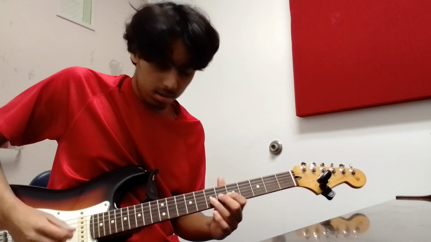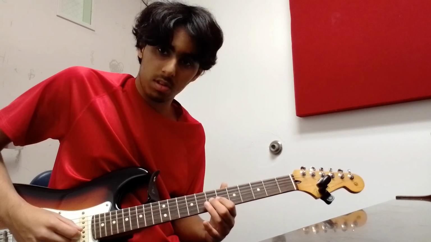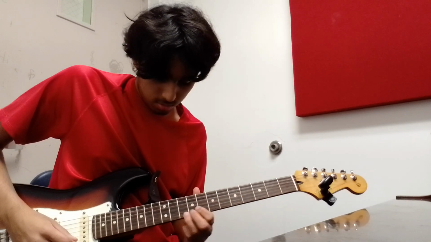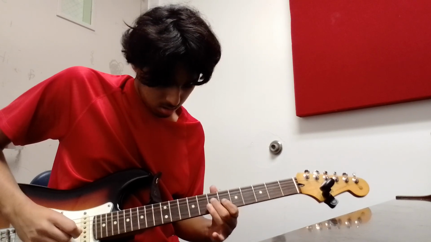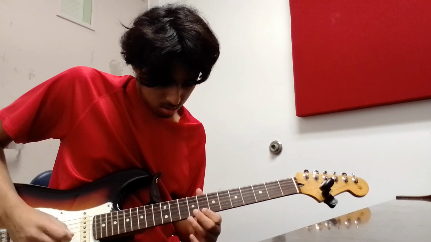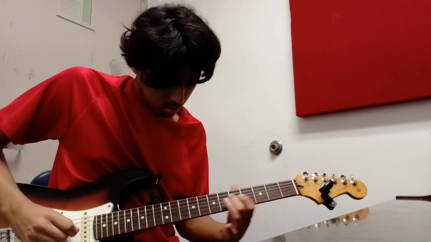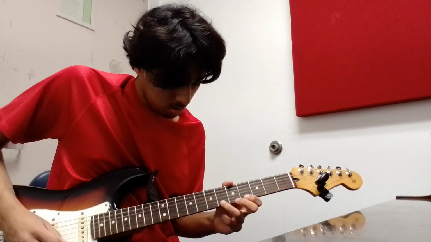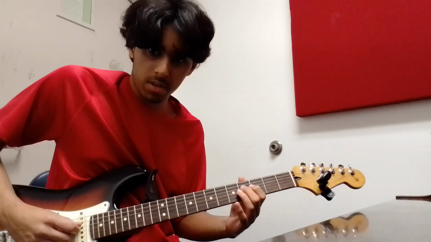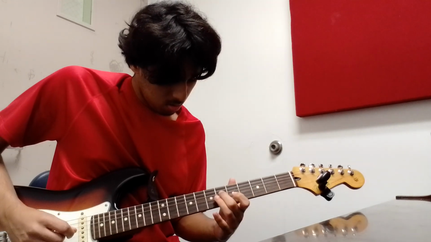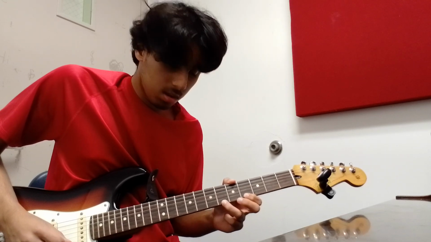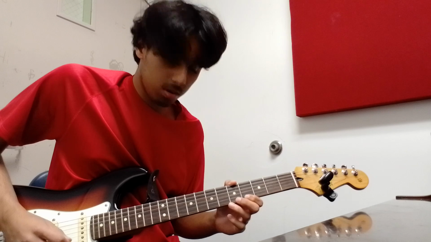So 10, 8, 8 on the high E string, then a half step bend and release on the 7th fret of the G string, and the 5th fret on the G string twice. So we have this so far. We're on the bridge pickup too, by the way. Then next we're gonna do this. That's sliding from 4 to 6 on the D string. Then you play the 6th fret on the high E string, pull off to the 4, and then pick the 4.